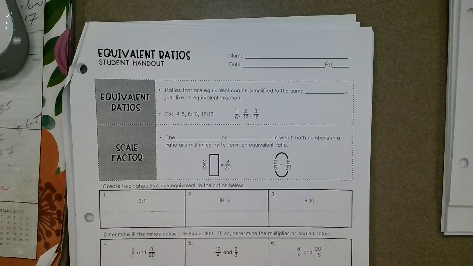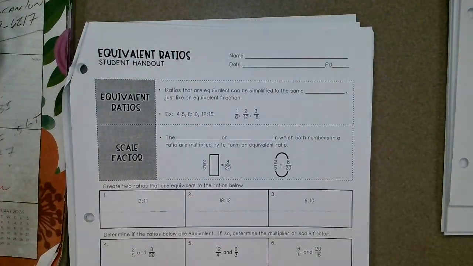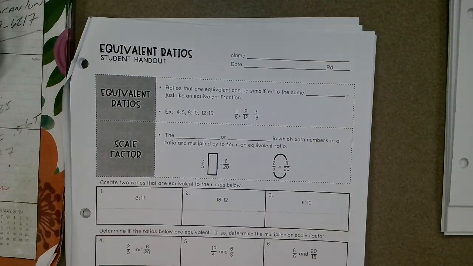I'm here bright and early, ready to rock and roll on lesson 2. We're going to talk about equivalent ratios. Now, if you didn't do lesson 1 because you were absent or you were at WOW or whatever, you're going to have to go in last night's link and watch that. But we're going to continue and move on with ratios today. Okay, let's get rocking and rolling.